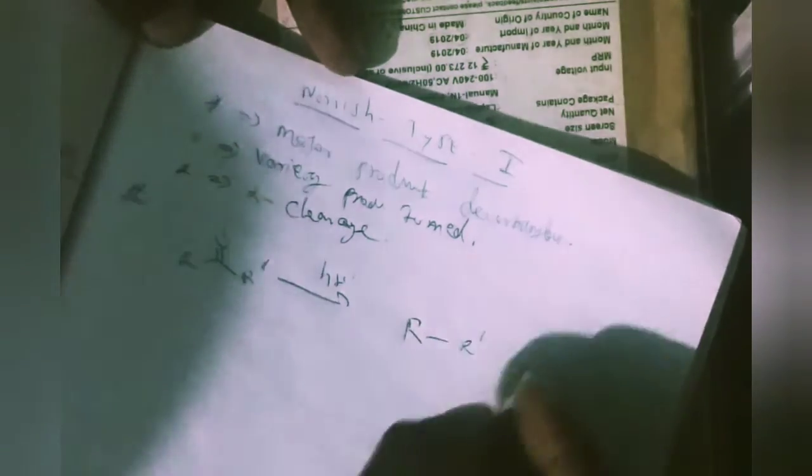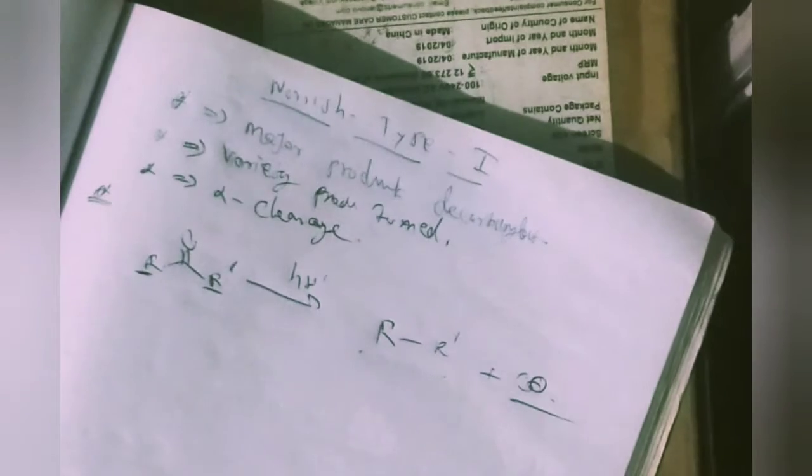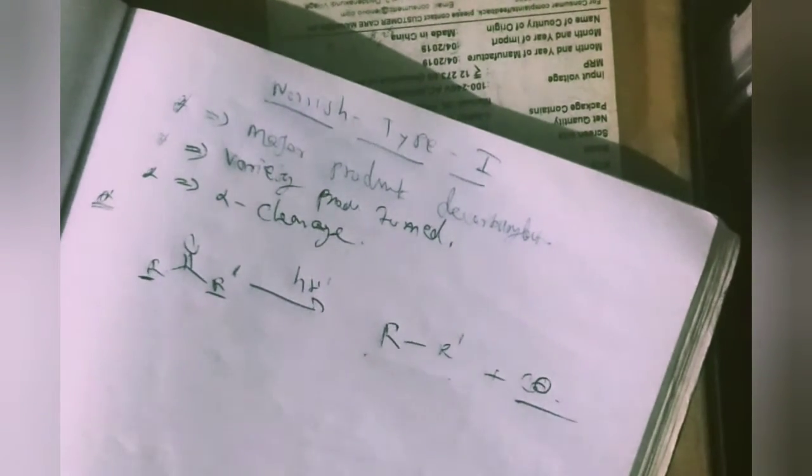Let's see the general reaction of RCOR'. In the presence of photons we get R-R' plus CO. Carbon monoxide is left out, and we can get an alkane, depending on R.